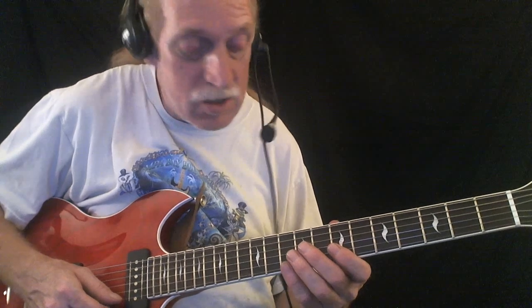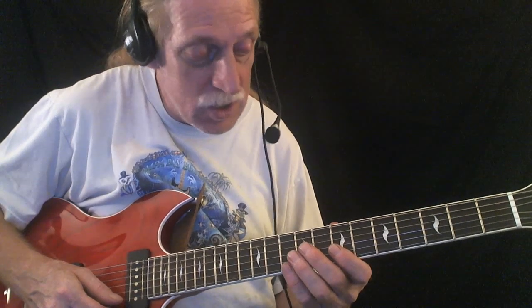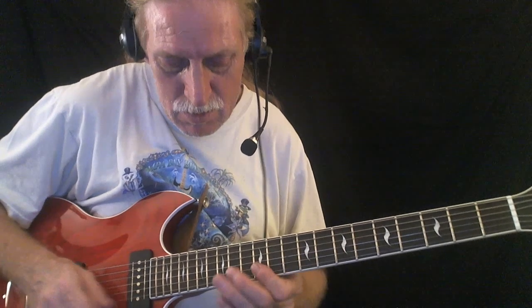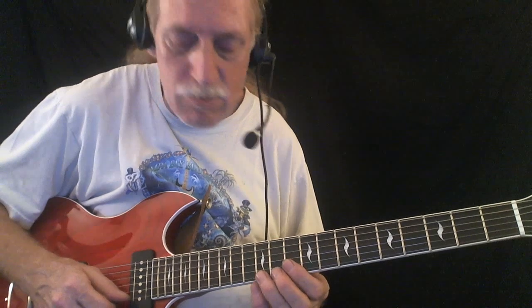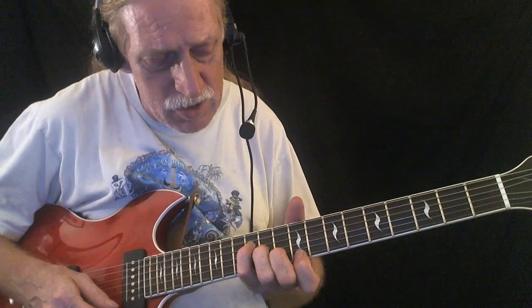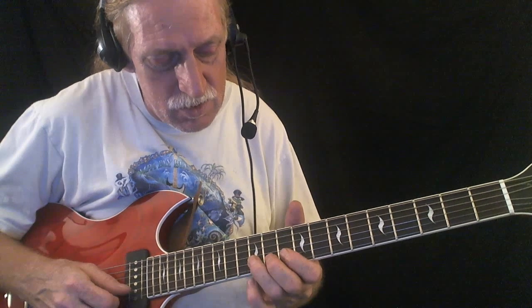That major pentatonic I can play. Now we're in D, any D major pentatonic is going to sound wonderful. See the little blue note in it? It gives me the positioning.